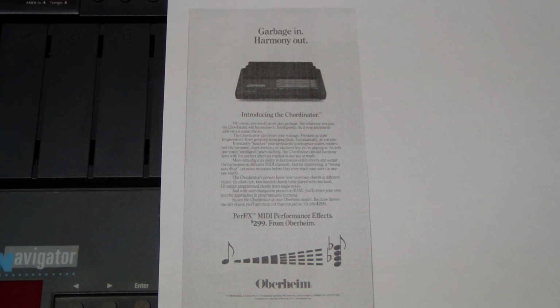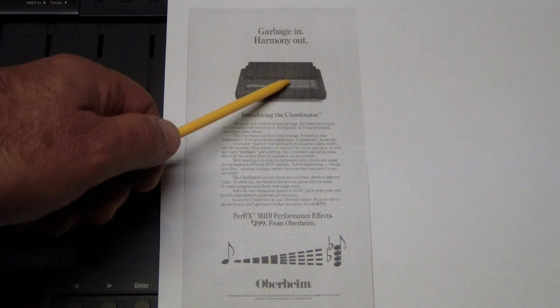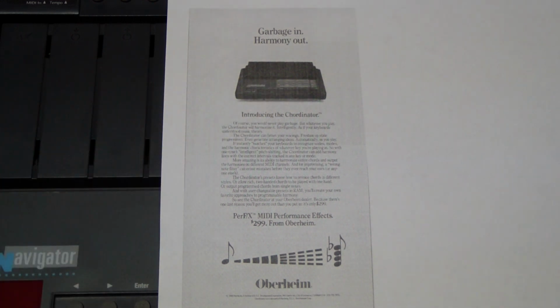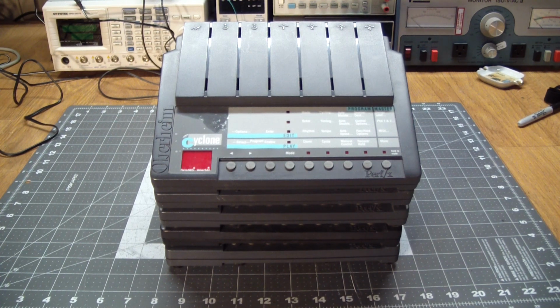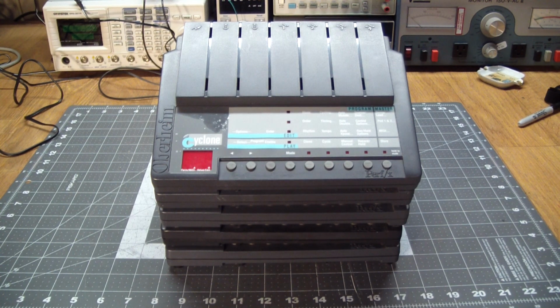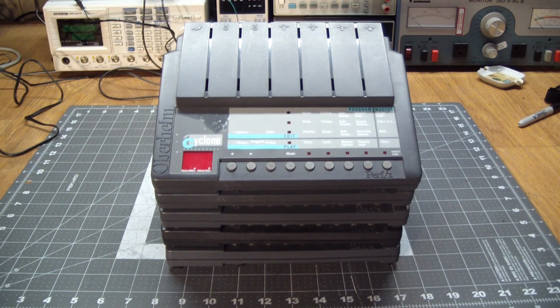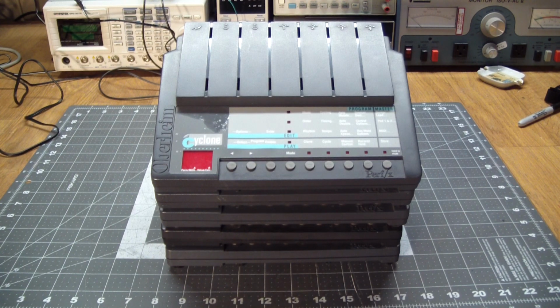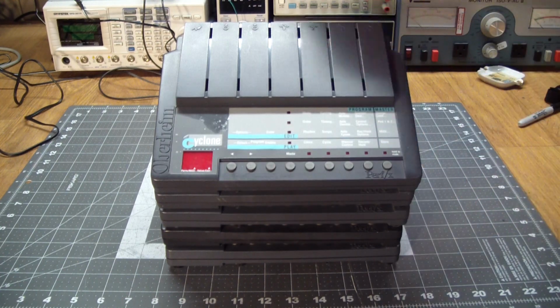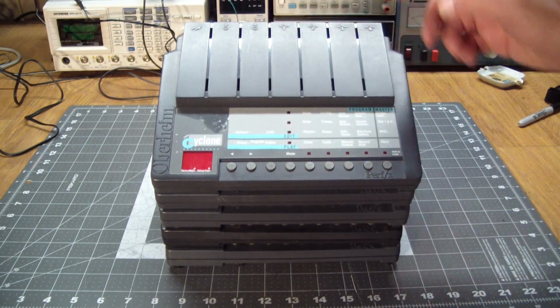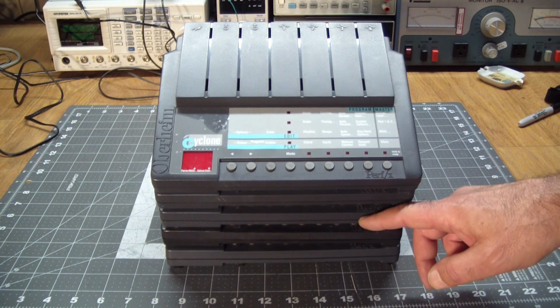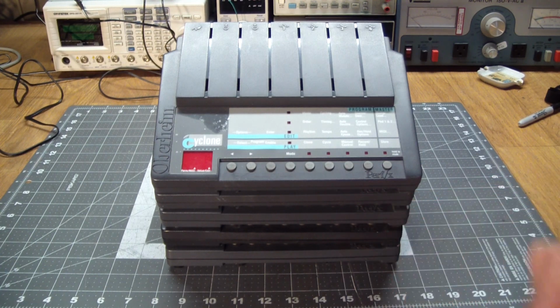And changing the sticker is going to be the most difficult part, because I can't even make out on this ad what the menu choices are. So here's a full stack of the Perf X modules. The MIDI topology is daisy chained. So what it means is that if we have a master keyboard running this guy, we go in here, then we come out, go to the second one, the third one, fourth one, fifth one.